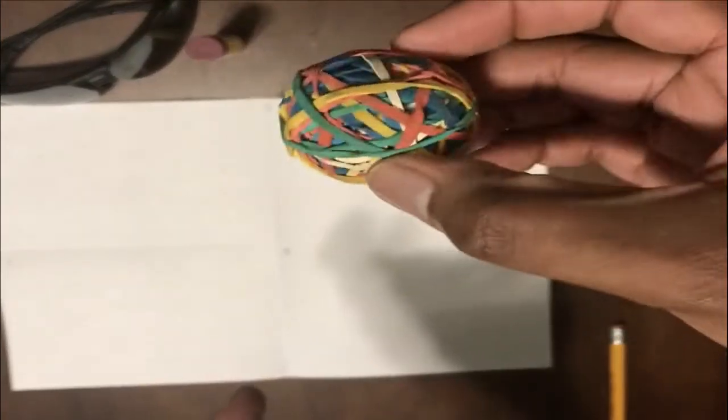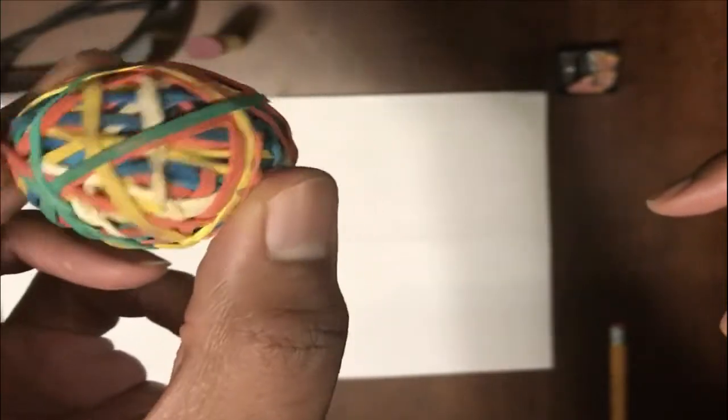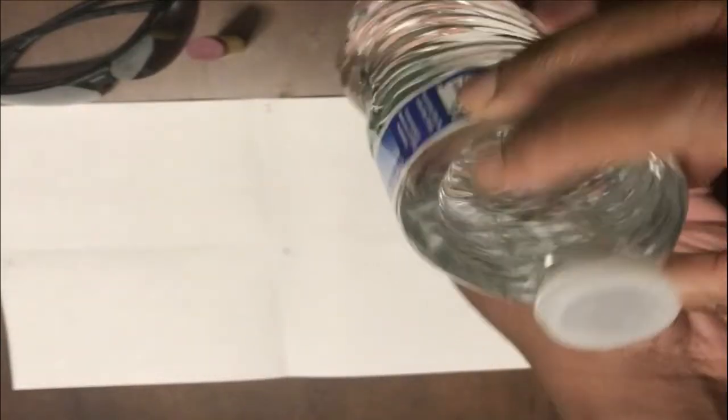And then a, what's this? Rubber band ball. No thank you. Nobody wants to sit and watch me draw every single line on this rubber band ball. Maybe at a later date, but no thanks. Not right now. I'll do this water bottle. That'll be a pretty easy one.